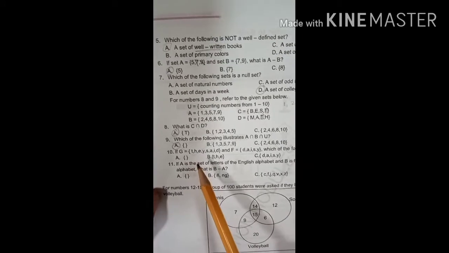Now, number 10. If G, whose elements are these letters, and F, whose elements are daisy, which of the following is F minus G? This is difference of set.